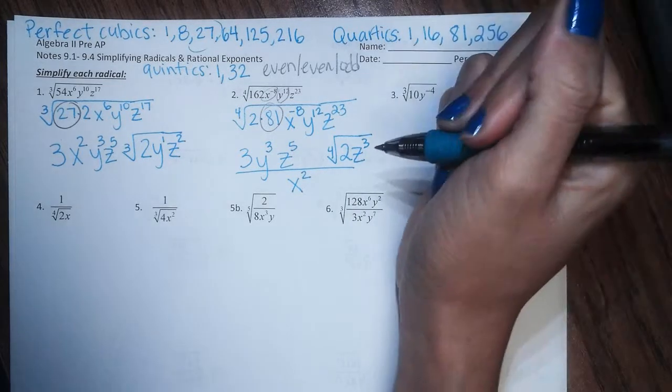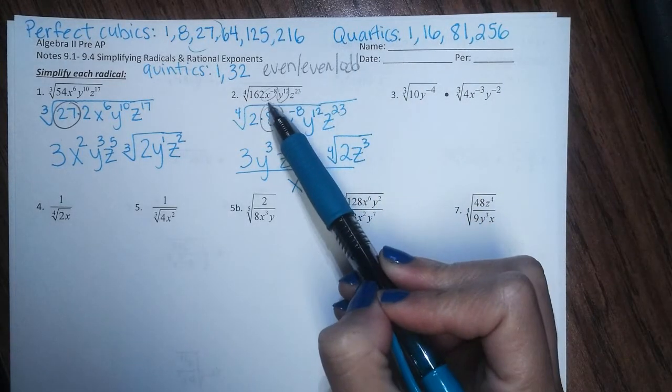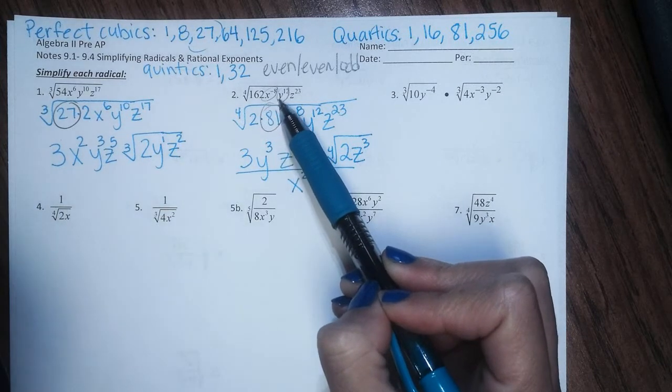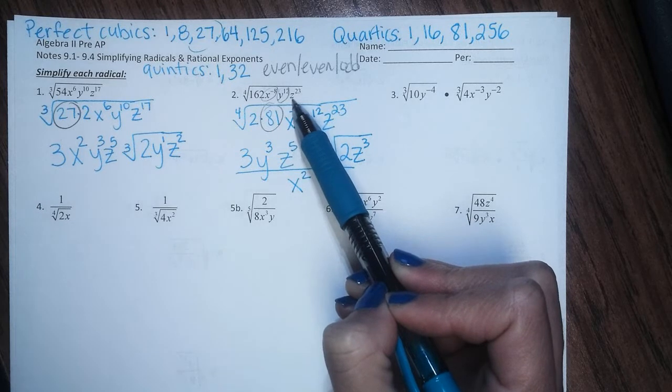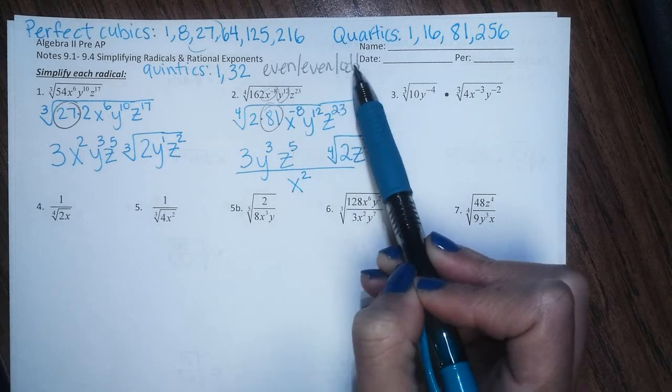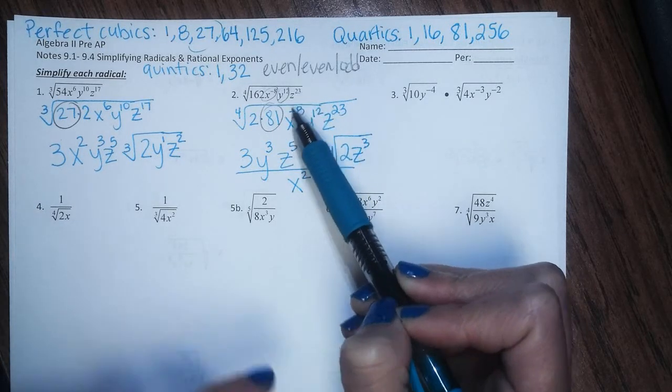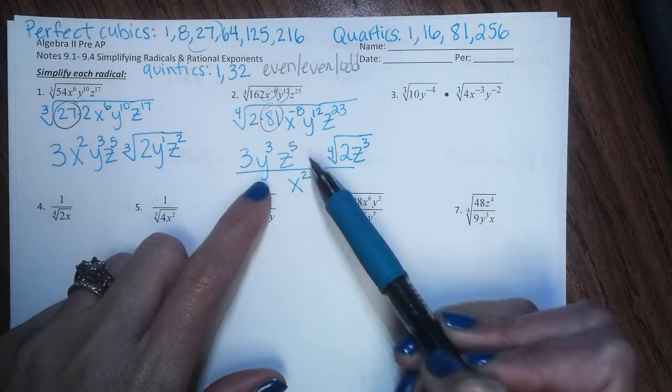So here, the only ones that might need absolute values are the x and the y, because those have even powers. z won't need absolute values no matter what, because z is raised to an odd power. So let's check out the x and the y. So here they are.